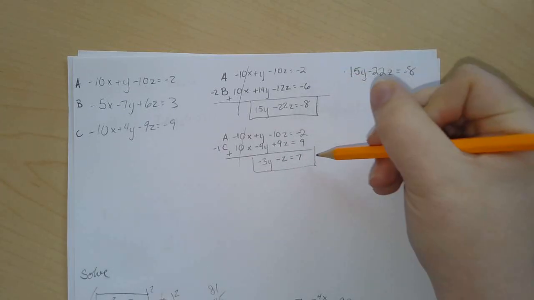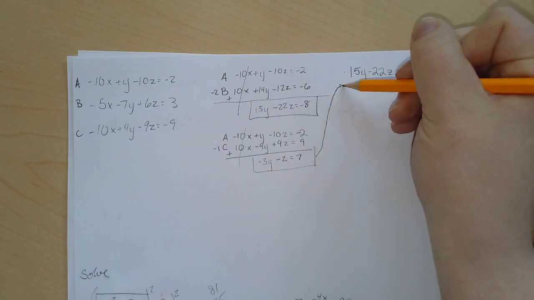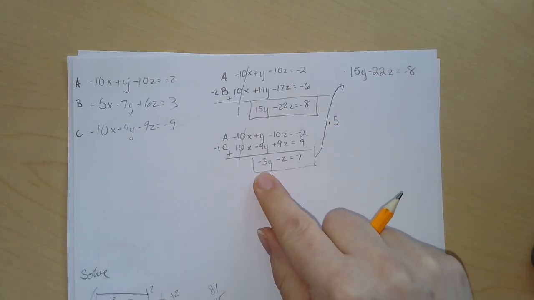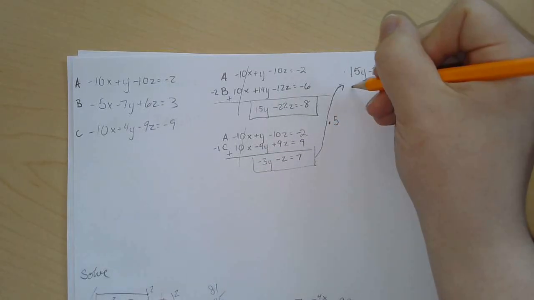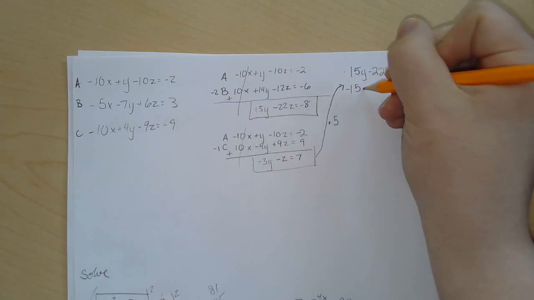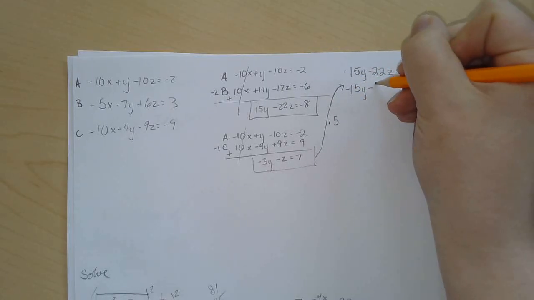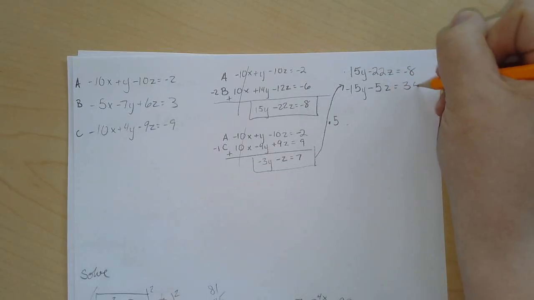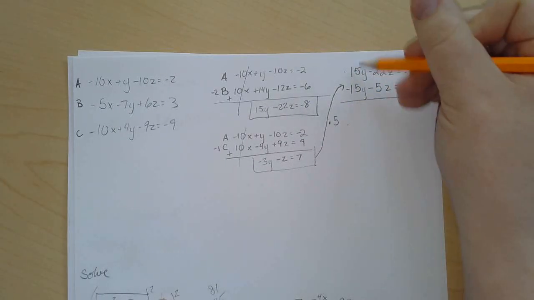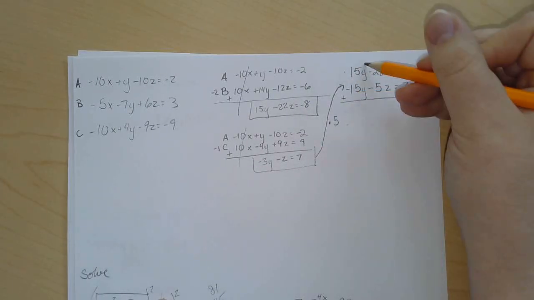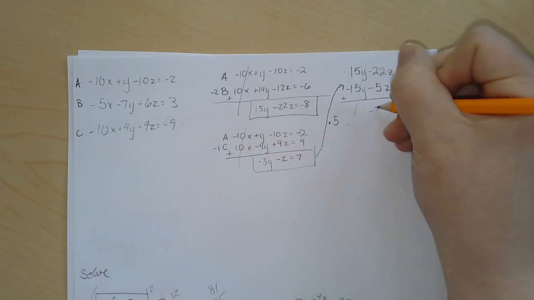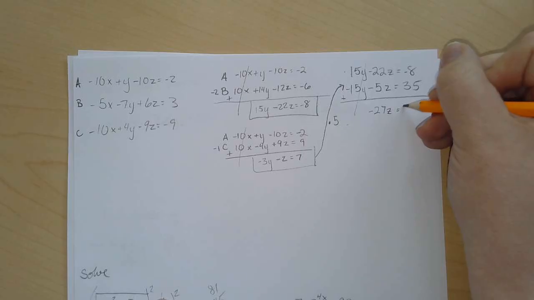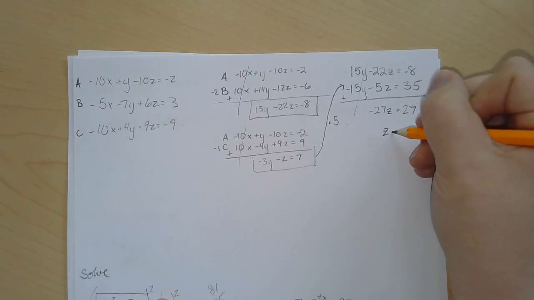So I'm going to take my original first equation, and then my second equation, I'm going to multiply by 5 because that'll give me negative 15y's here. So negative 15y minus 5z equals, and that times 5 would be 35. So when I add my 2 equations together, my y's cancel, I get negative 27z, and then over here I get positive 27. So that means z has to be -1.